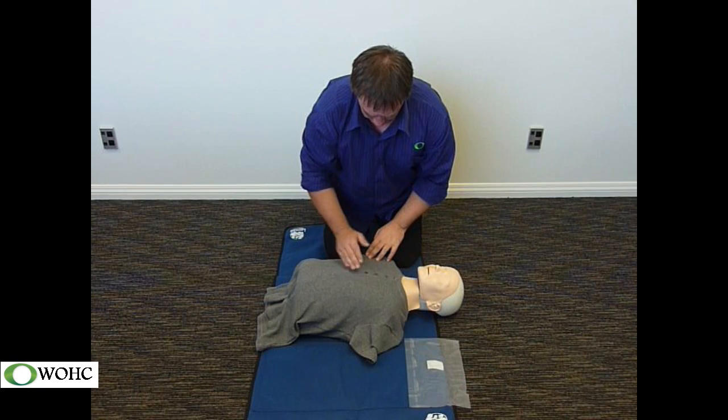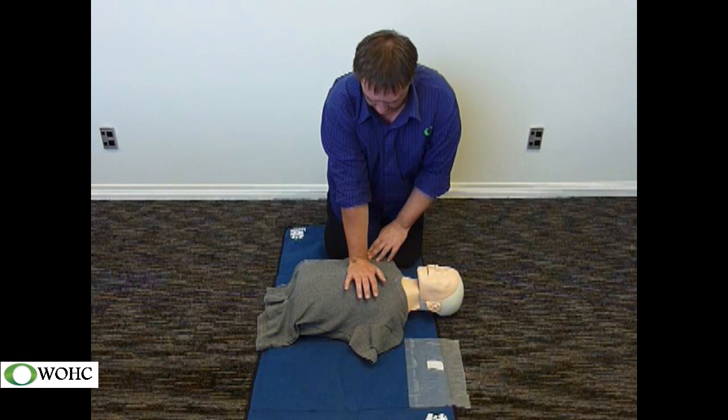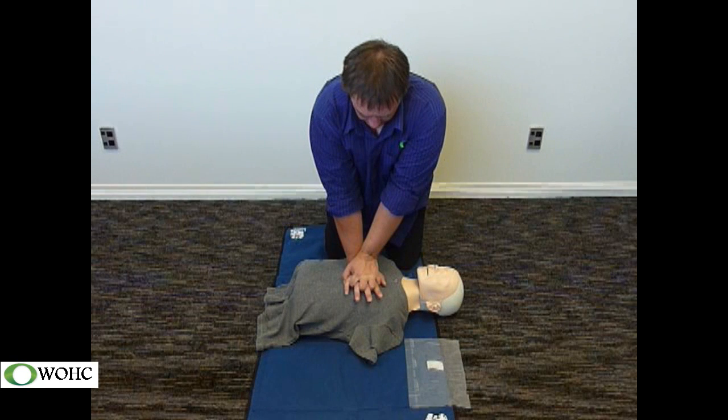Draw an imaginary line between the nipples. Place the heel of your palm up and down the center of the breastbone in the center of this line. Place your other hand on top of the first, lacing your fingers together to lift your knuckles clear of the casualty's chest. Keeping your arms straight at the elbows, bring your shoulders directly on top so that your arms are pointing directly down into the center of the casualty's chest.